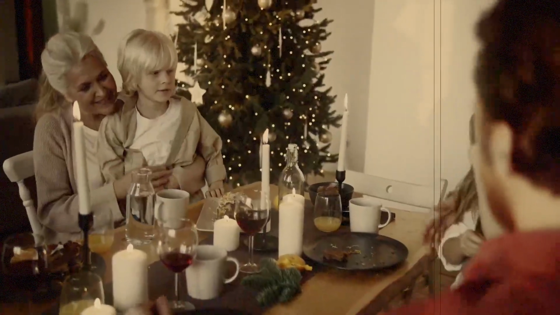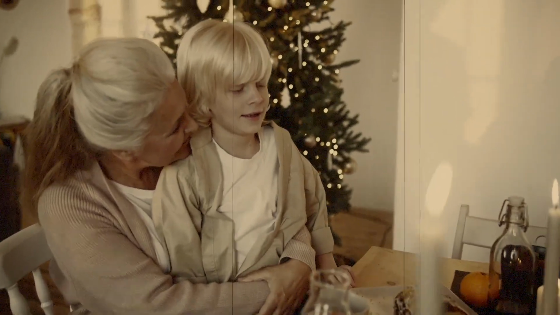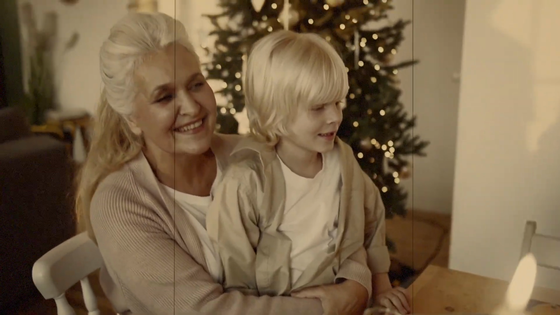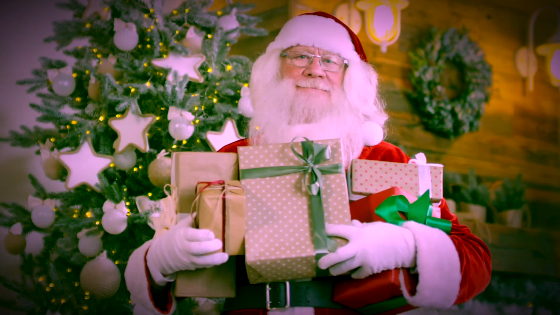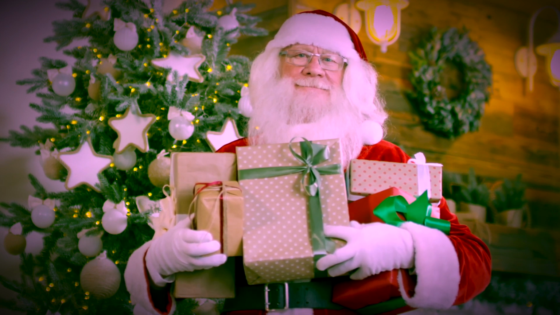Popular customs include exchanging gifts, decorating Christmas trees, attending church, sharing meals with family and friends, and of course, waiting for Santa Claus to arrive. December 25th, Christmas Day, has been a federal holiday in the United States since 1870.